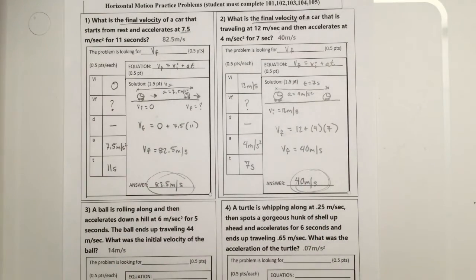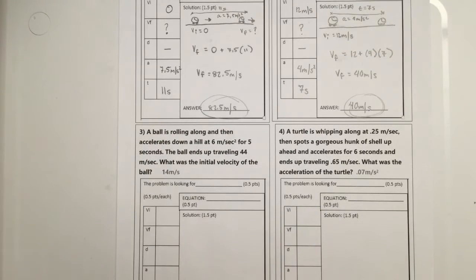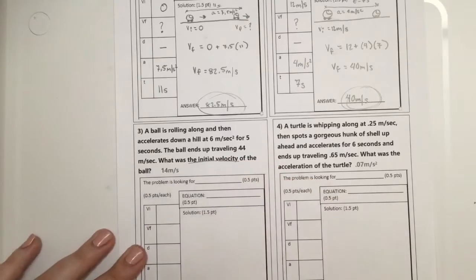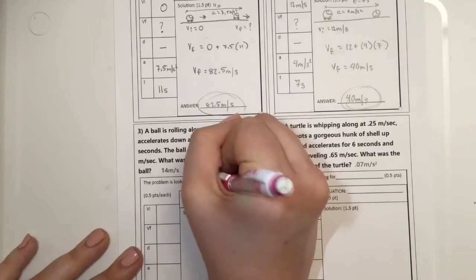All right, so for our next problem, it says a ball is rolling along and then accelerates down a hill at 6 meters per second squared for 5 seconds. The ball ends up traveling 44 meters per second. What is the initial velocity of the ball? So, in this equation, it's specifically asking for the initial velocity. So we put VI, and now let's draw a diagram.